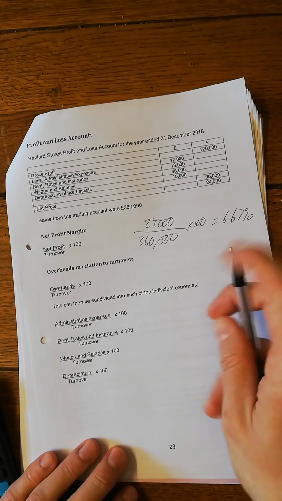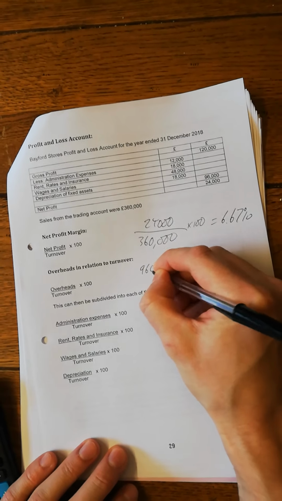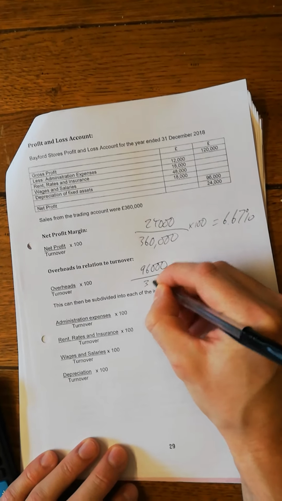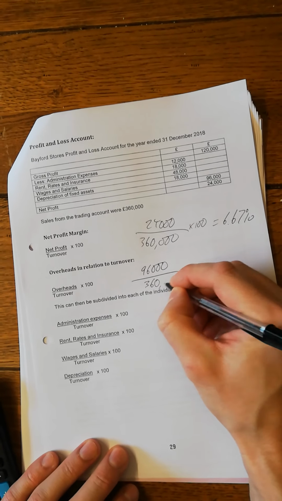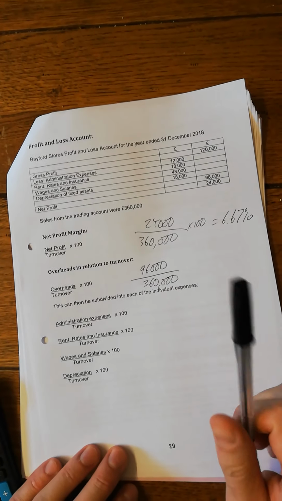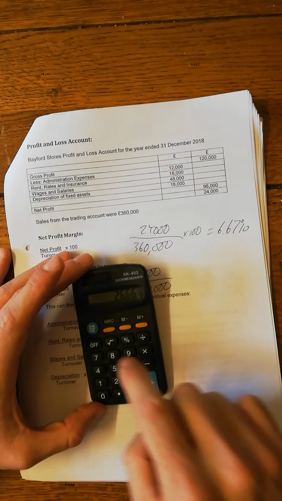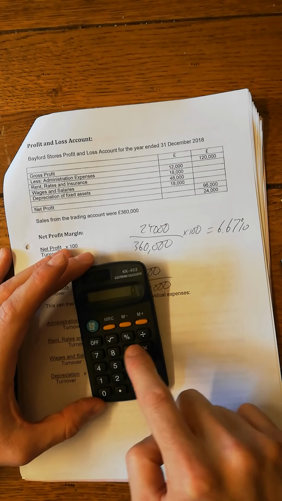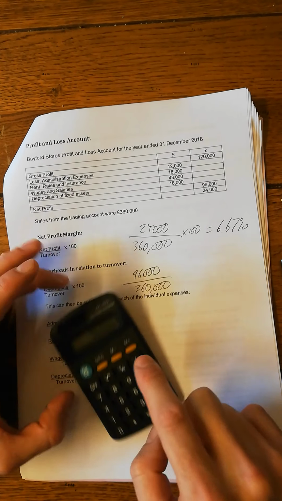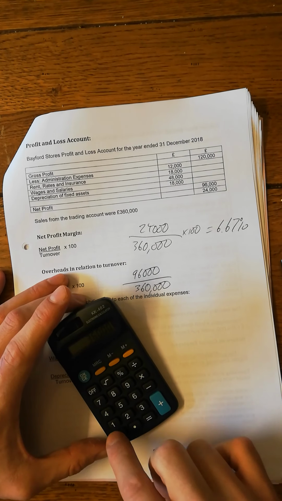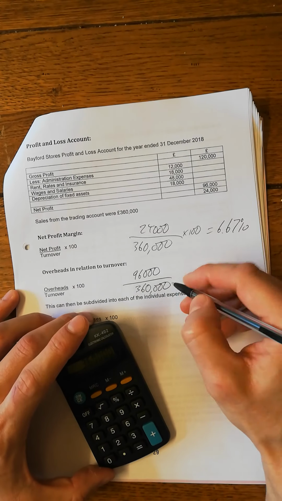Our total overheads are 96,000. Our turnover is still 360,000. Okay, so 96,000 divided by 360,000, and we're timesing it by 100.